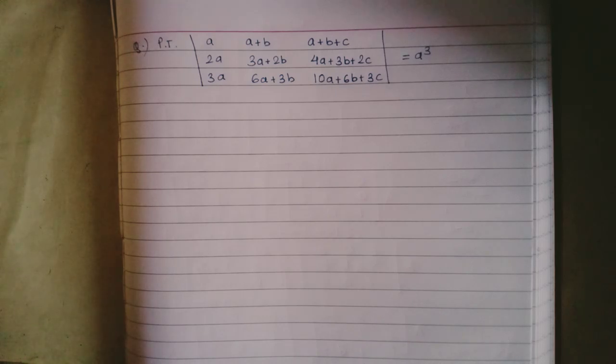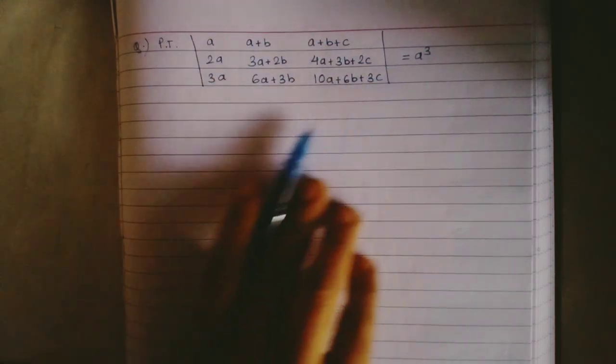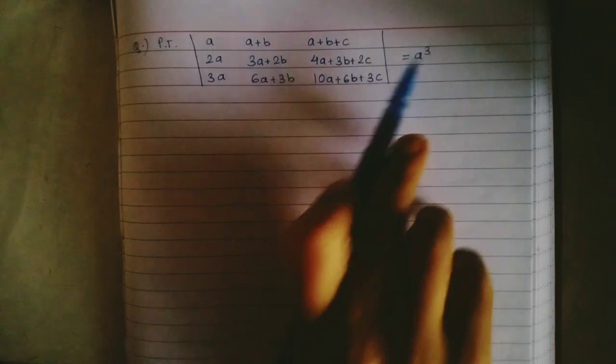Hello students, so we have seen the properties of determinants. Now we'll prove or solve some questions based on the properties of determinants. So this is one question where we have to prove the determinant is equal to a cube.